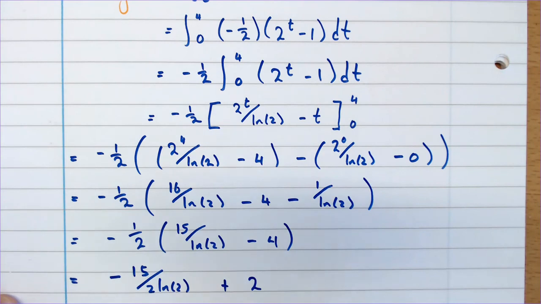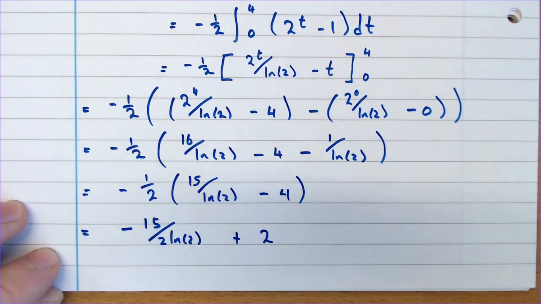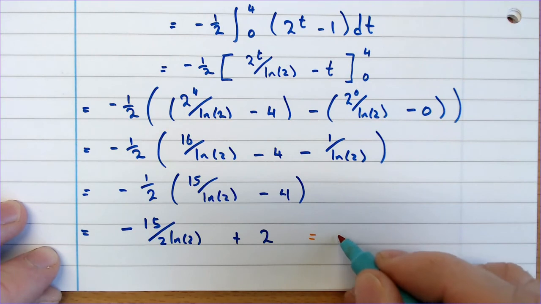plus 2. And this is my exact area. Again, do not write it as a decimal unless specifically told to do so.